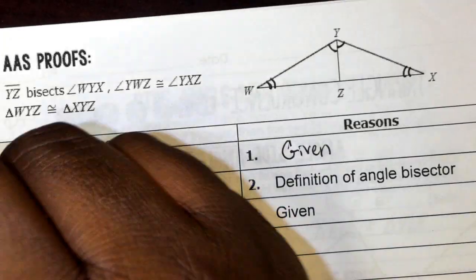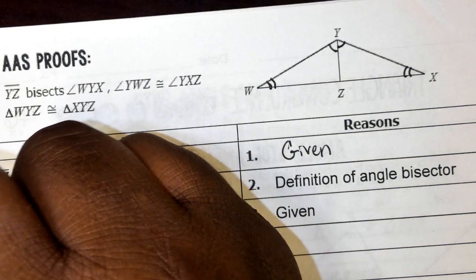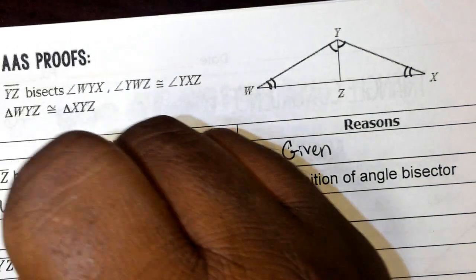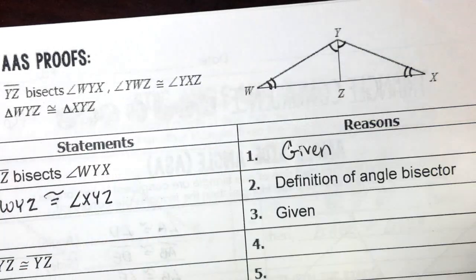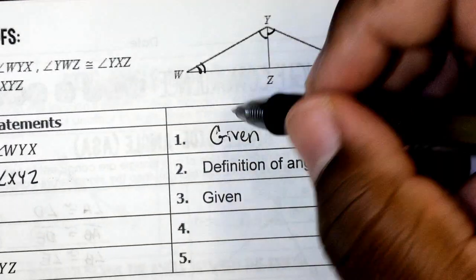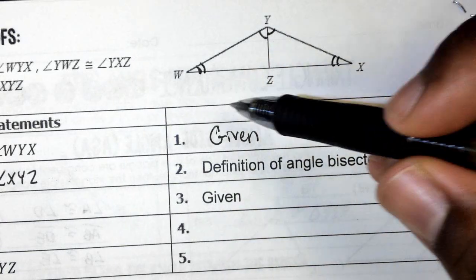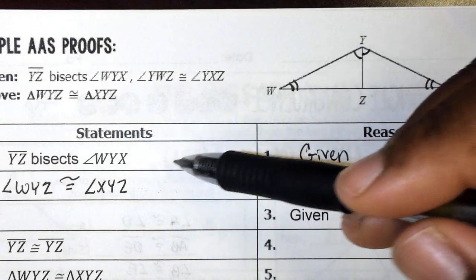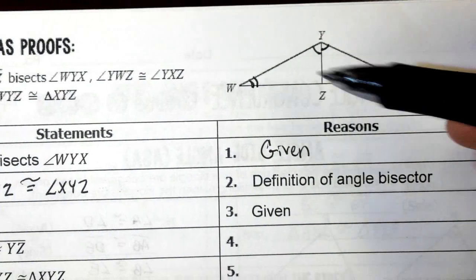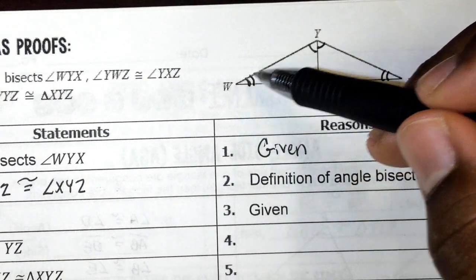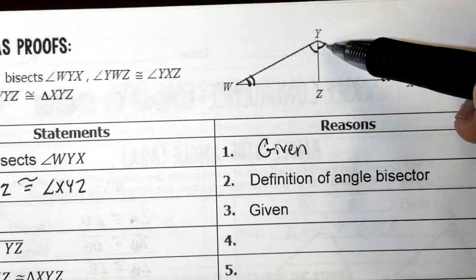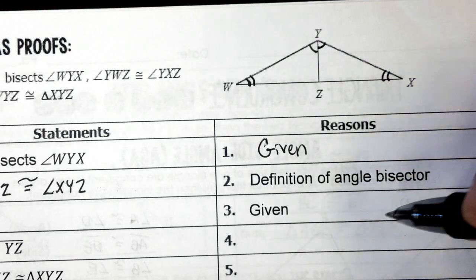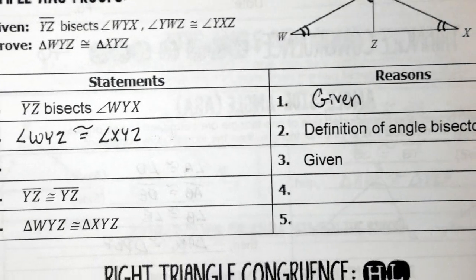Good. She said angle WYZ is congruent to angle XYZ. This is correct. This is the definition of angle bisector, because those are two small angles that we mark based off knowing that YZ is the bisector of angle WYX. It creates two small angles for us, WYZ, this one we marked here, and XYZ, the one we marked here. So that's the definition of an angle bisector.